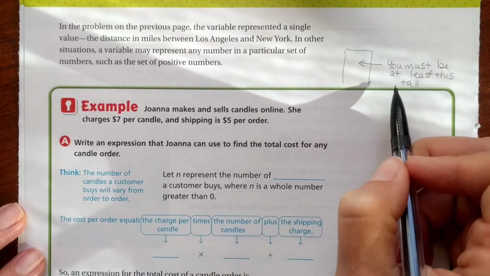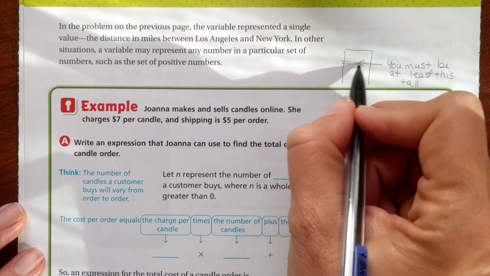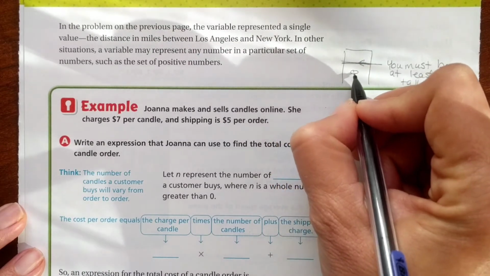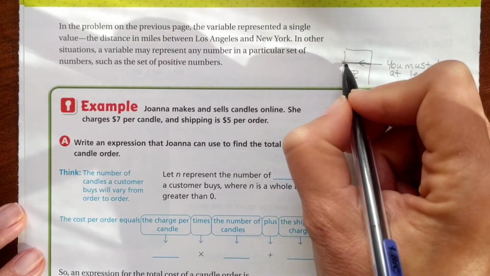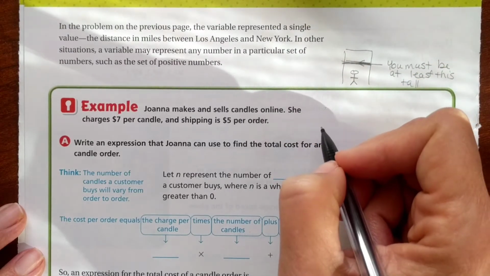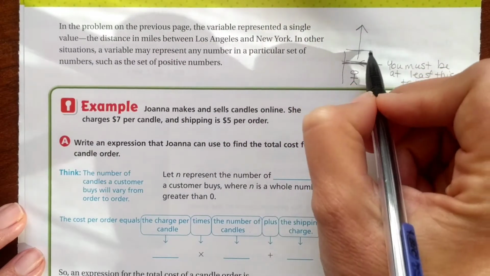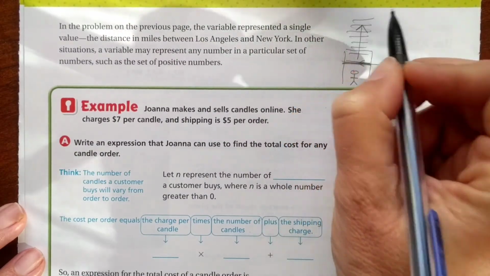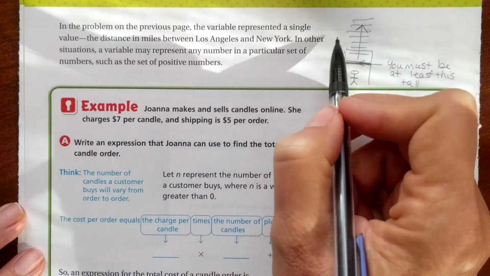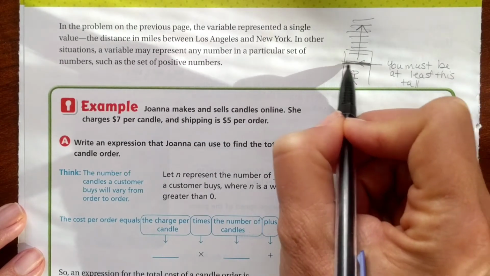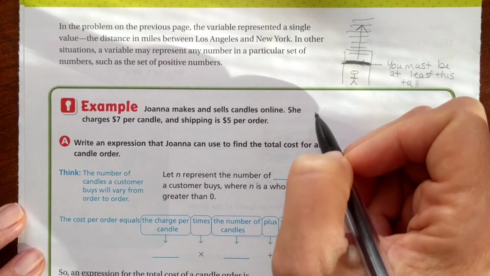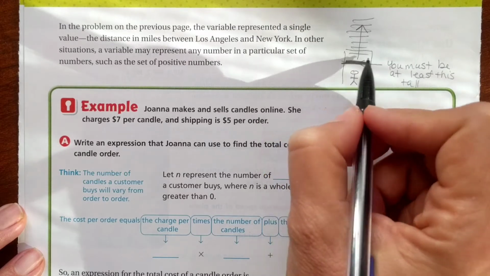in order to ride on the ride, and they'll have this little thing and you have your kids stand up next to it, and if you're not tall enough, you don't get to go on the ride. But there's an infinite number of people of heights that can go on the ride. There isn't just one number. You don't have to be exactly this tall to go on the roller coaster or whatever the ride is.